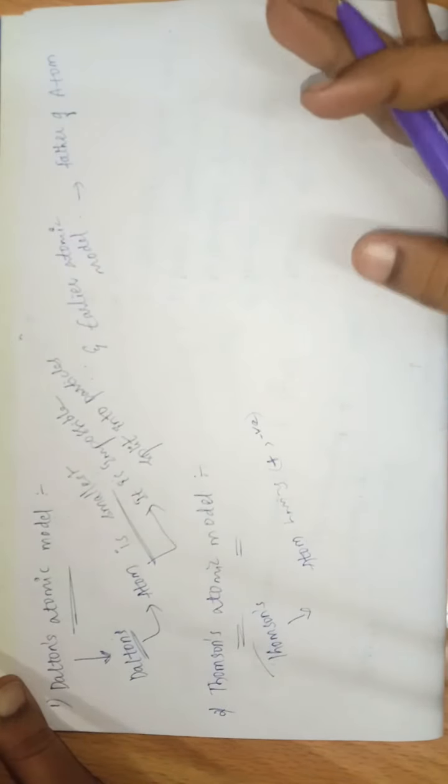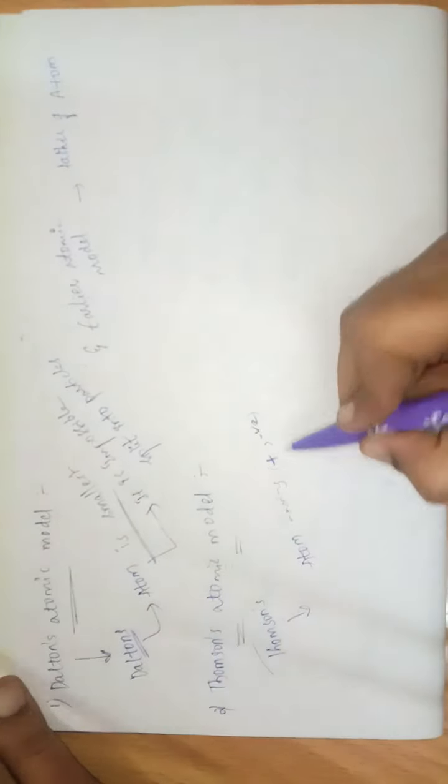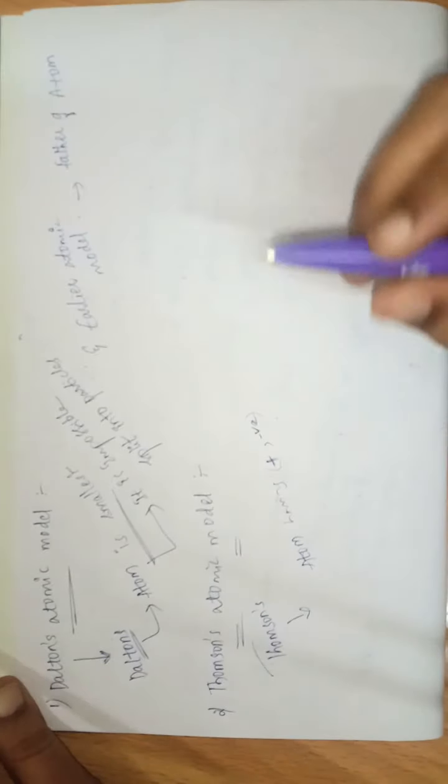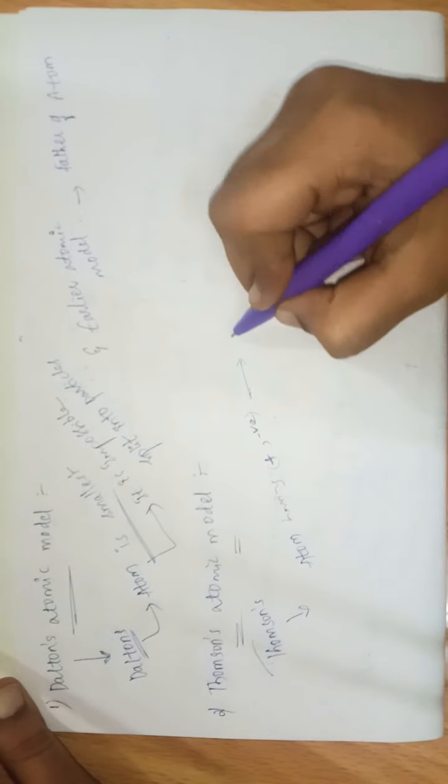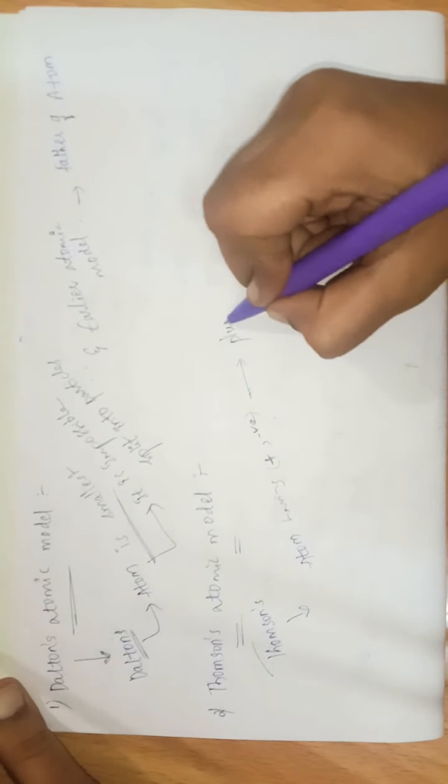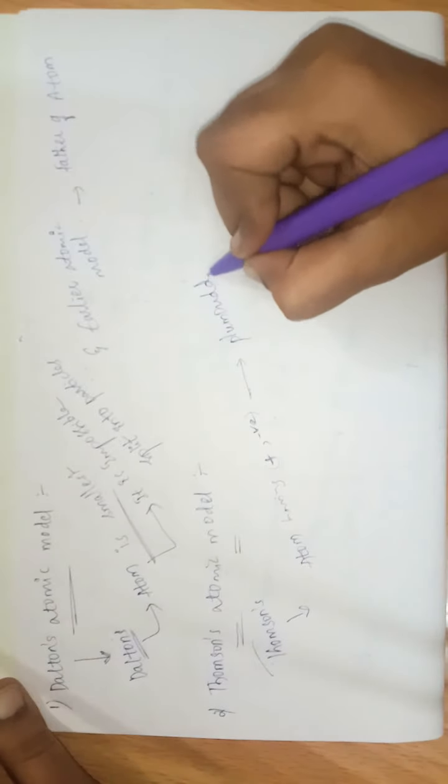He said that both negative and positive charges are present in the atom. That's why he called it the plum pudding model.